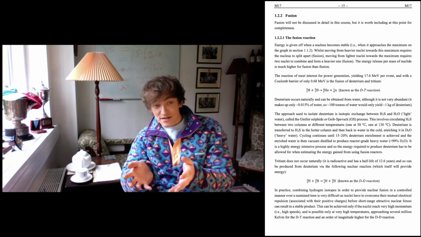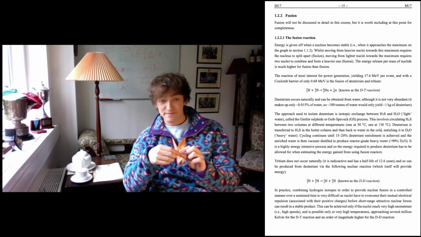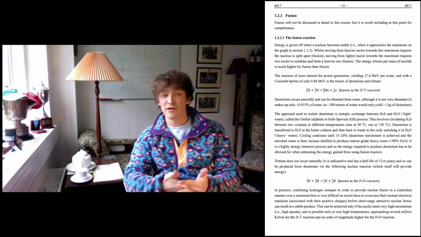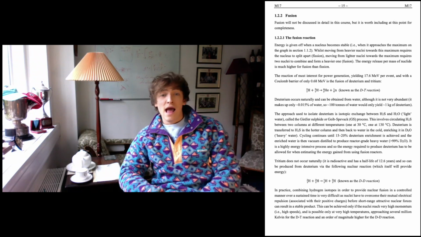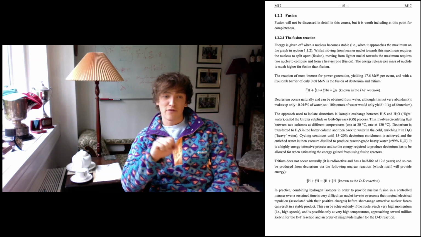But fusion, on the other hand, stabilizes lighter nuclei by fusing them together, again leading to a higher binding energy per nucleon. And what we're interested in is getting as much energy as possible from these reactions.